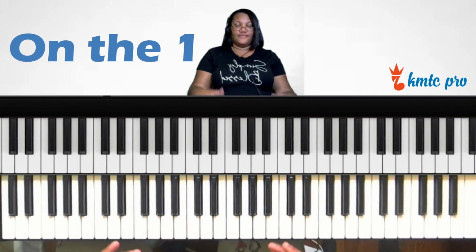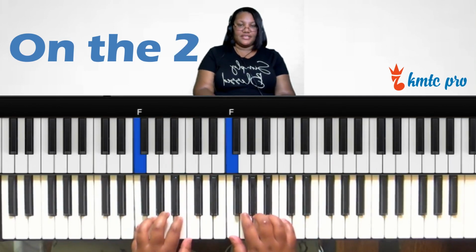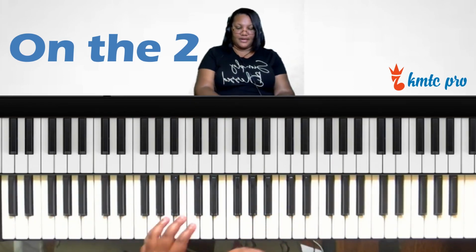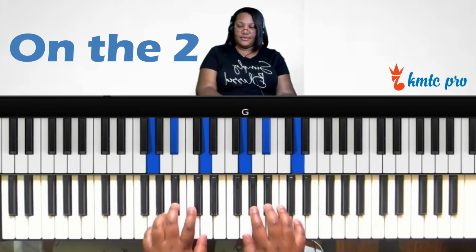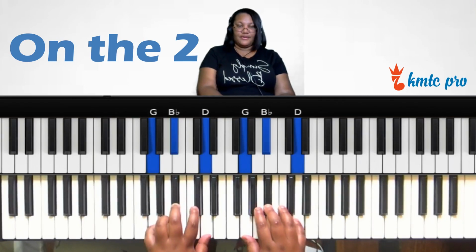Okay, all different ways that you can voice the 1. So now let's look at the 2. The 2 in the key of F major is G. And we know that the 2, according to the number system, is typically minor. So I can play it as a regular minor chord, which would be G, B flat, and D, right?